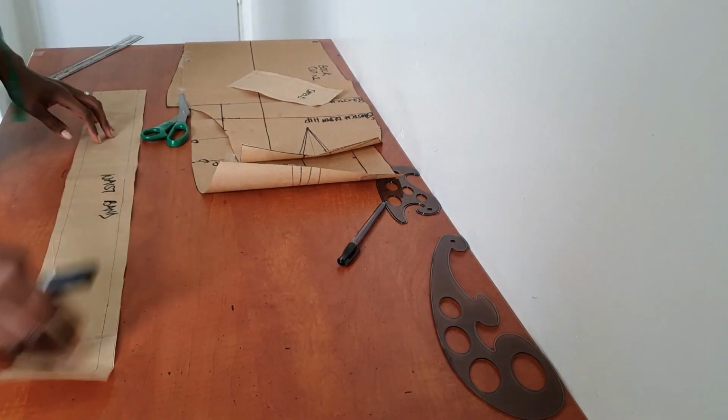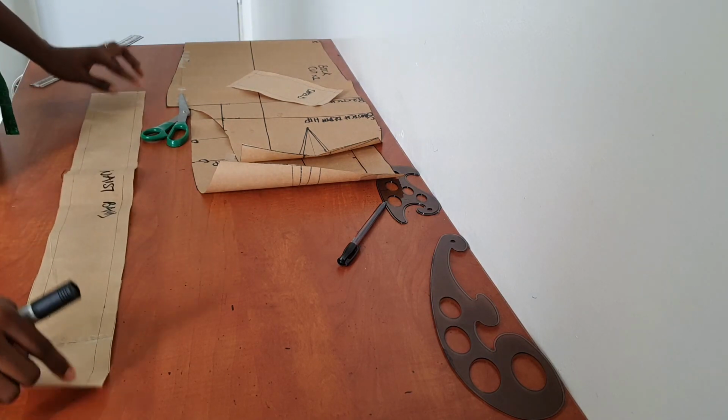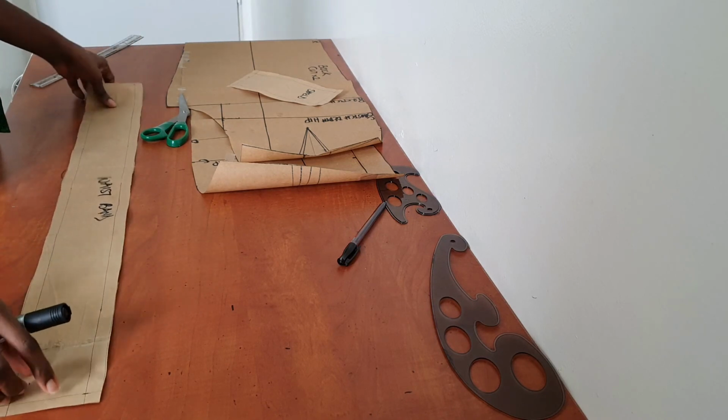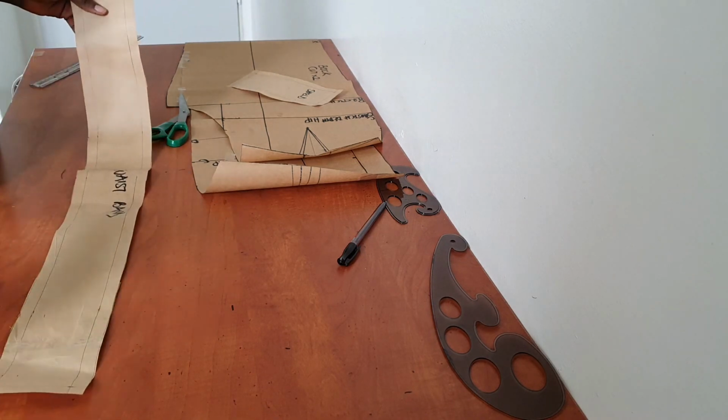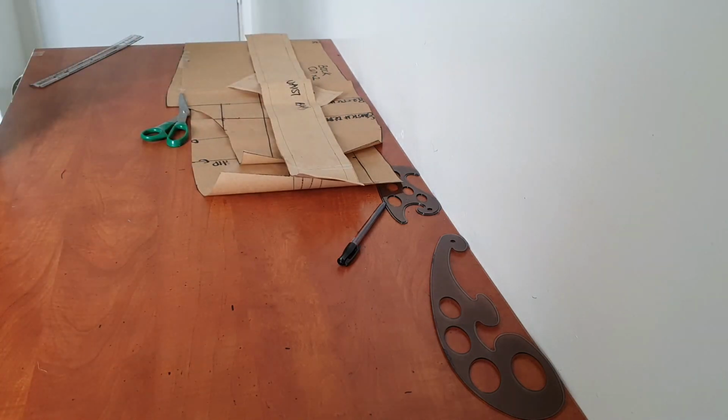So after drafting the waistband, 2.5 inches wide, the length of my waist plus 1/2 inch ease and 1 1/4 inch extension, I added 1/2 inch seam allowance all around. So this is my waistband. And that is all. Now it's time to test our patterns.